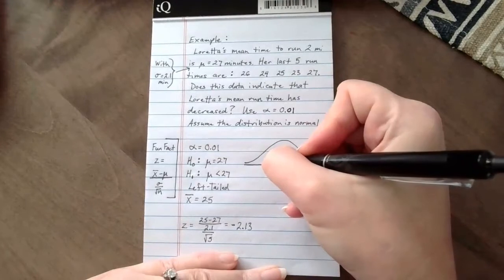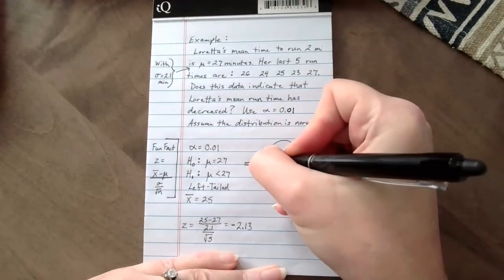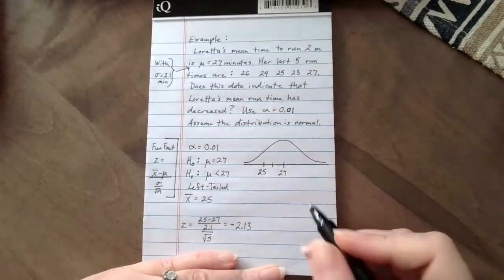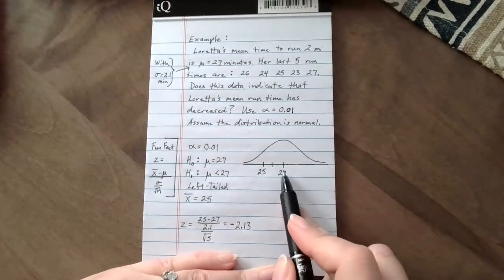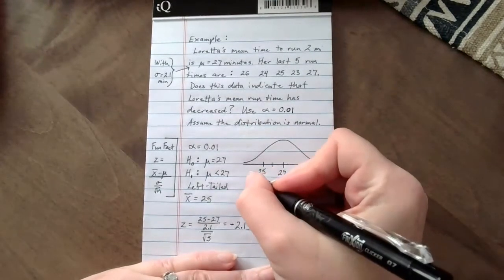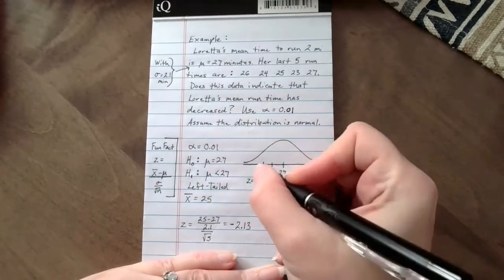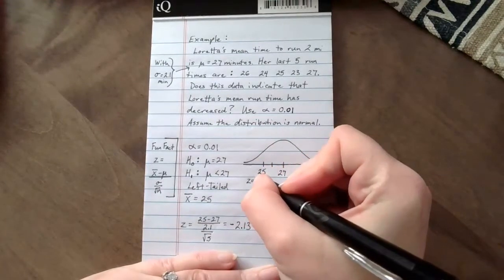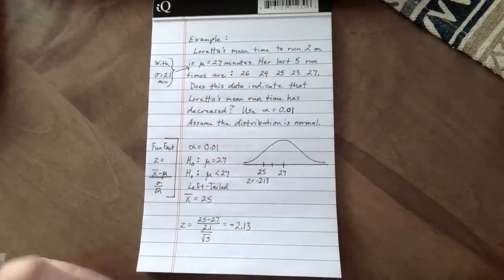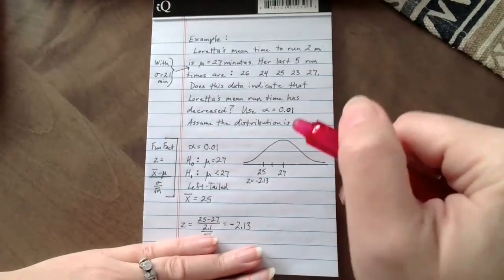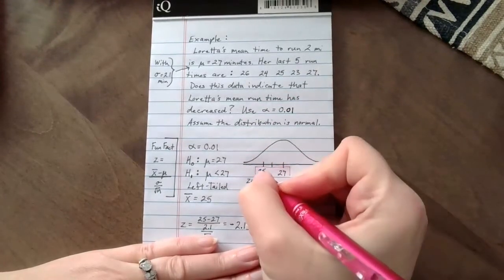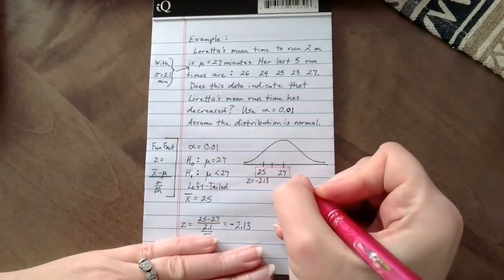Again, please keep in mind this is a sketch. Boom and boom. So this would be 25 here. So we're looking at where the 25 is compared to the 27. Well, what is this? We just said that this has a z-score of negative 2.13. In other words, this is my raw data values here. So the 25, 27, those are raw data values.